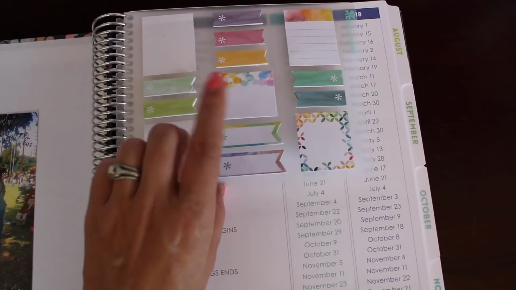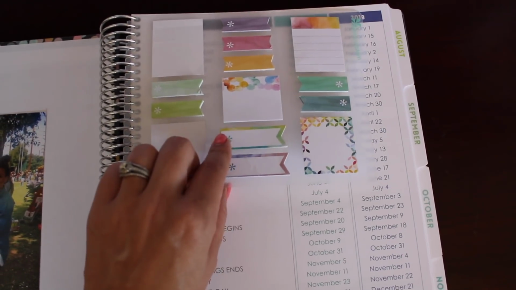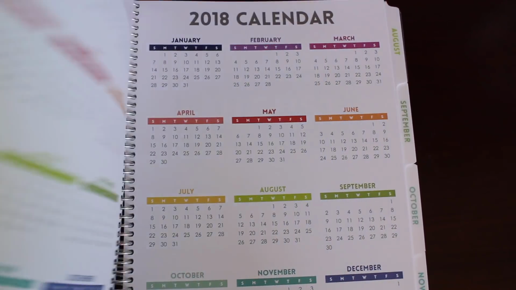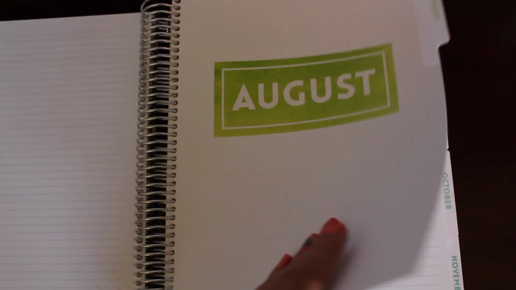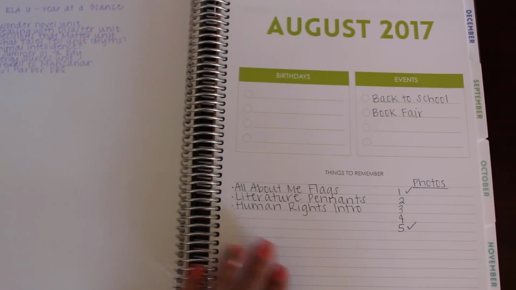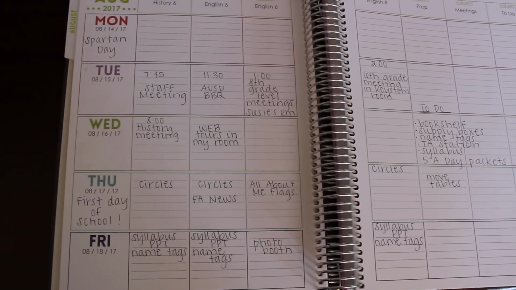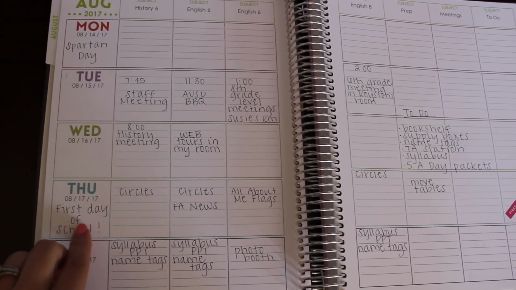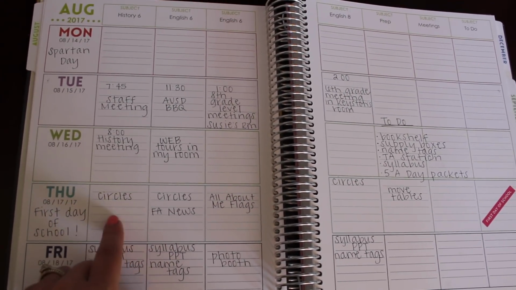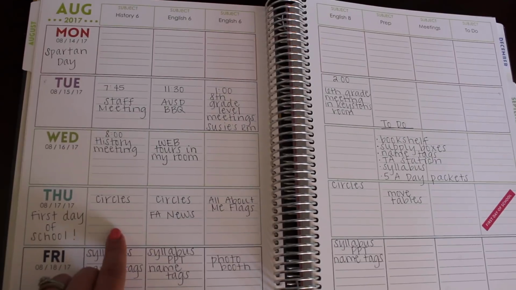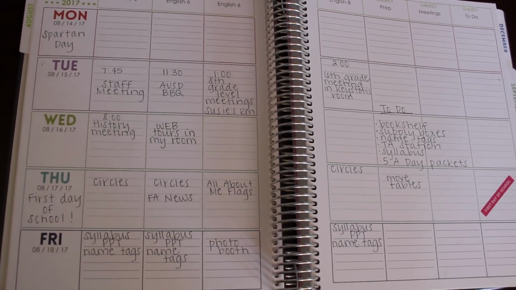Anytime I messed up my lesson plans and needed to completely cover them, I would use this. It gives you a list of holidays and an overview calendar. This one started in August. This was the week that we started school. Our first day was on a Thursday, and so I started all of my classes with circles. There were no assigned seats or anything like that. We just got to know each other through circles.